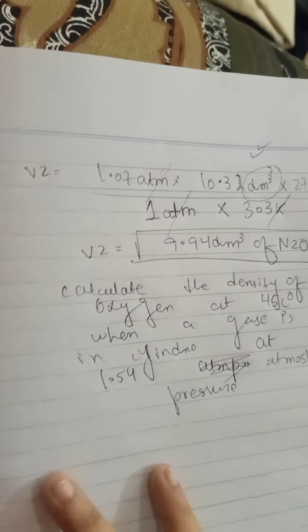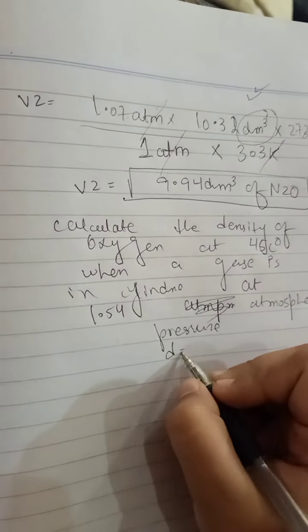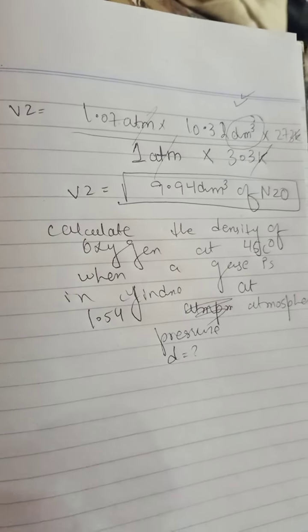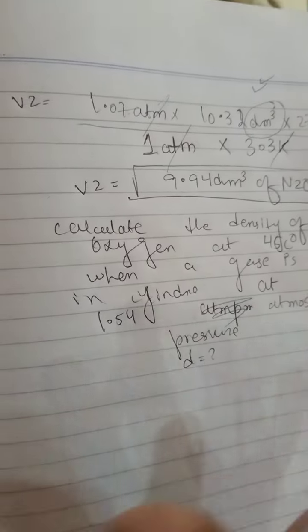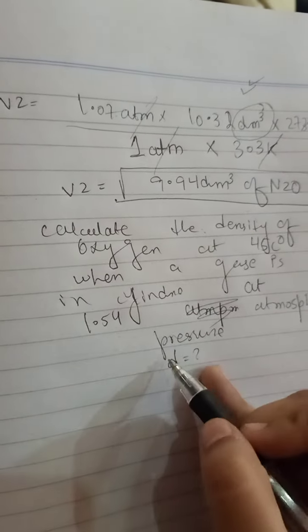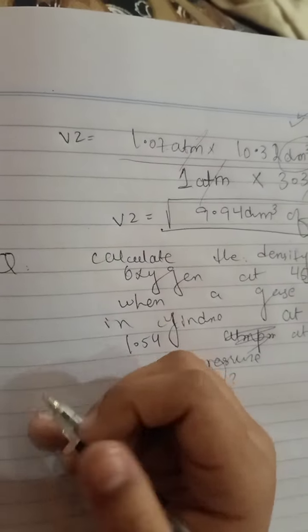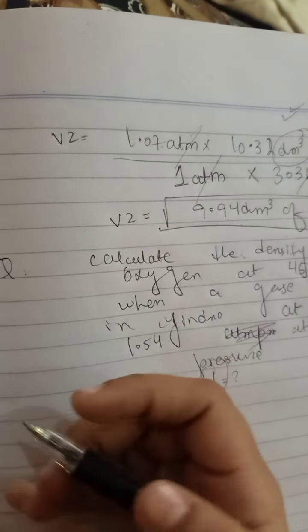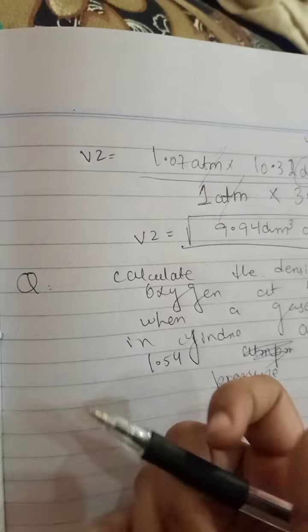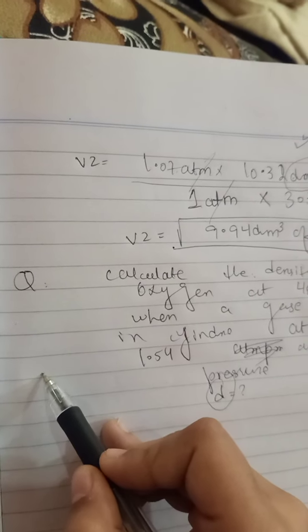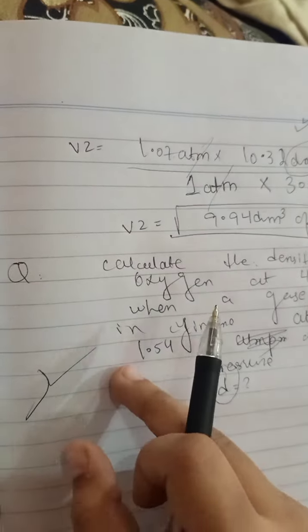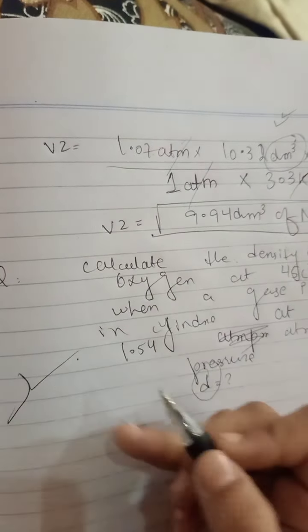So here you can write that we have to find the volume. Or sorry, we have to calculate the density. As you all know, we have found the two equations with the help of the ideal gas equation, PV equals nRT, and we have found the density and the mass too. So here we have to find the density, so we'll be putting the density formula.